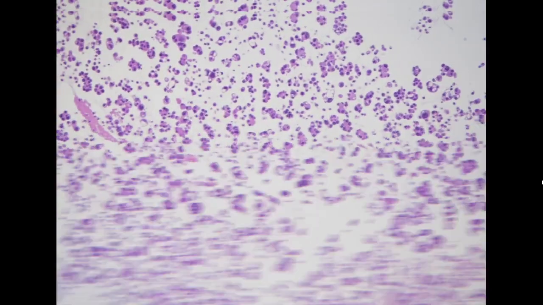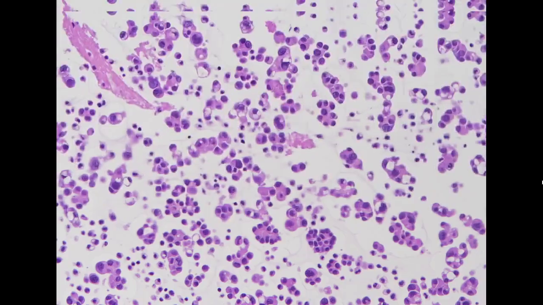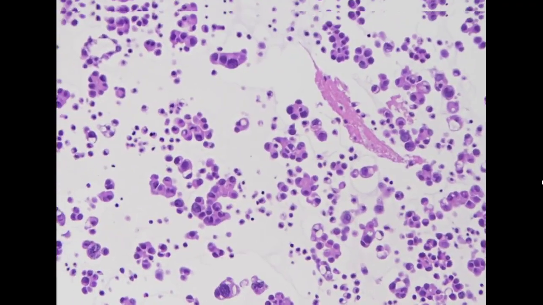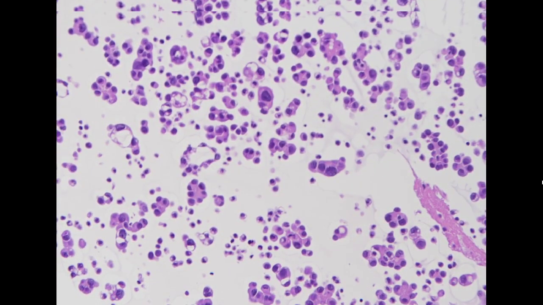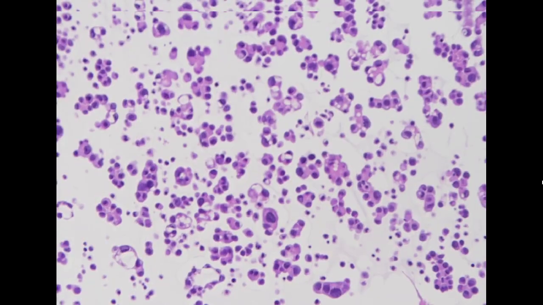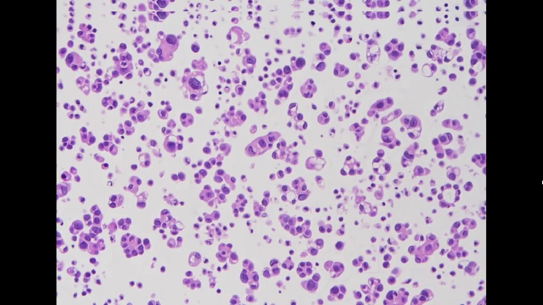In the cell block preparation, it is very easy. You can appreciate these are all tumor cells, most of them. And this is very typical for lung adenocarcinoma with a predominant micropapillary pattern, which is a high-grade, more aggressive histological pattern in lung cancer. You can see this type of pattern predominantly in your pleural effusion specimen.